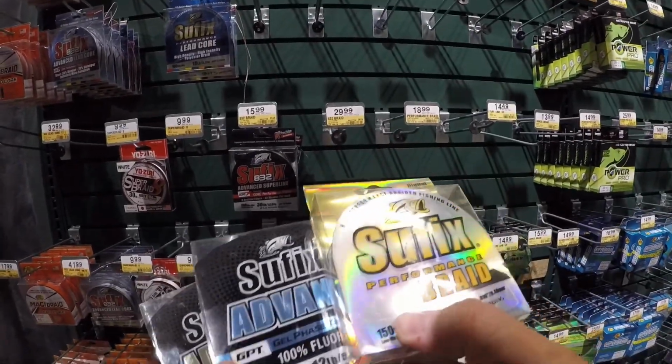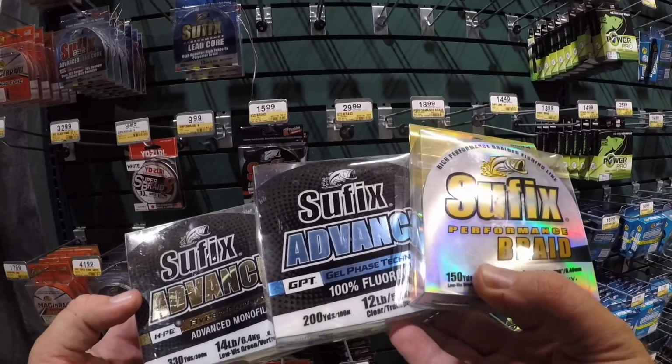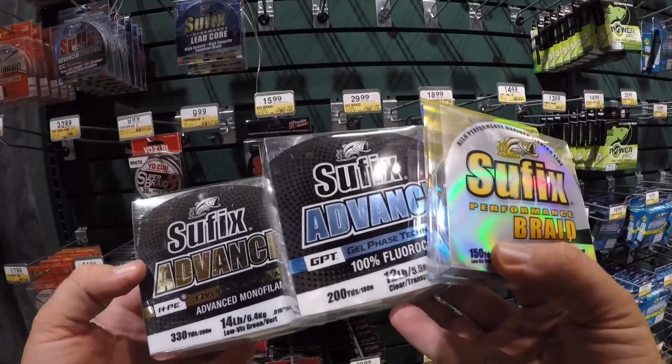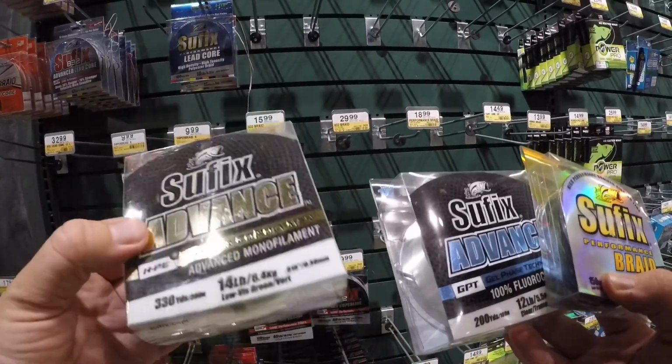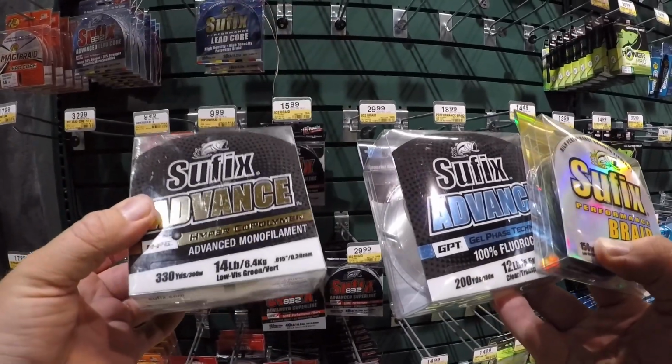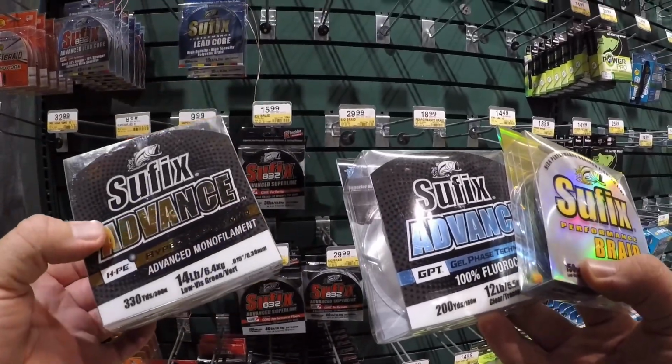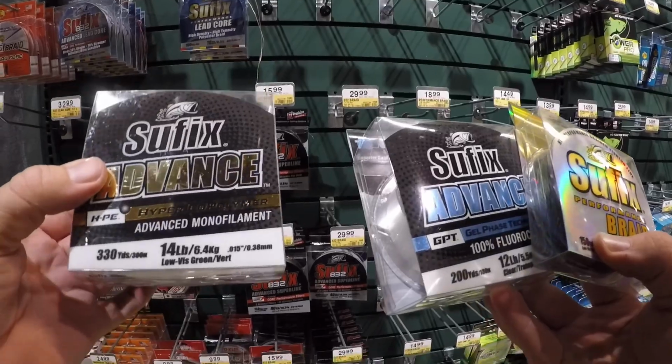When it comes to the type of line we use the most, really hard to beat Suffix. Honestly, most of the time I'm using Suffix Advanced Mono because it's a hypercopolymer blend, super unique, really tough, lasts twice as long, and comes with 330 yards instead of 200 or 100 that other companies will give you.